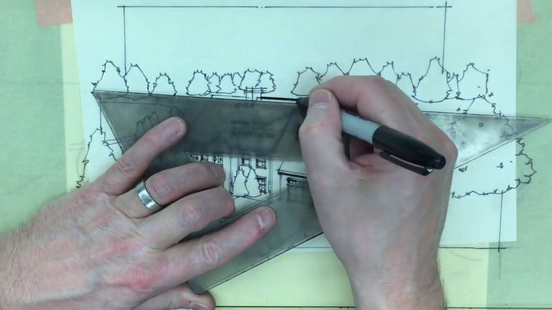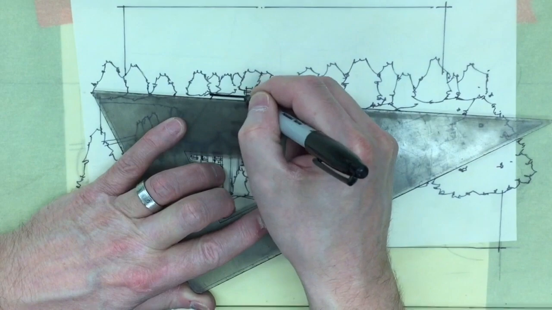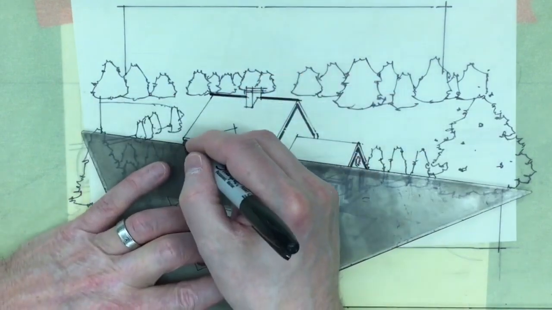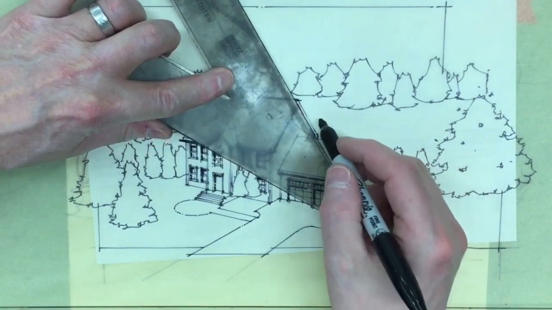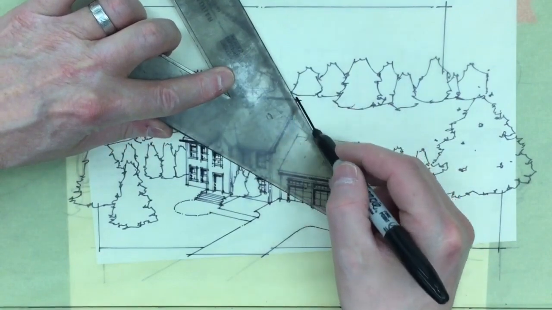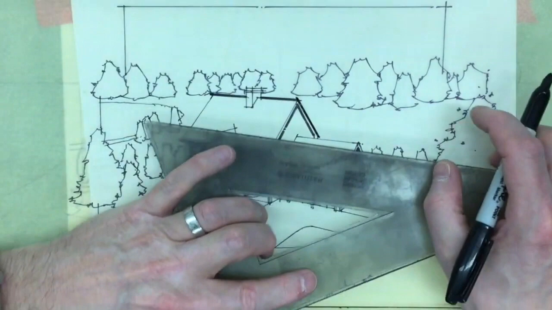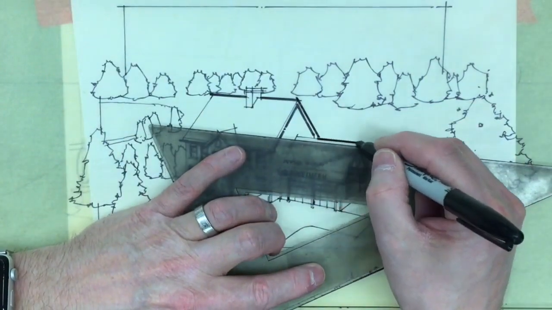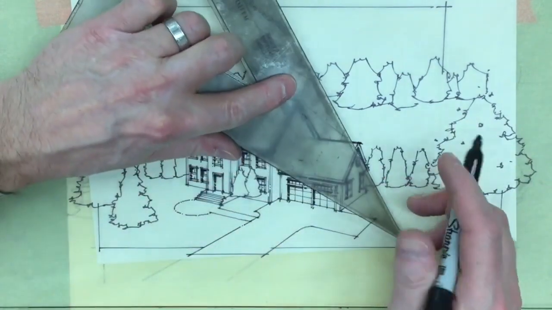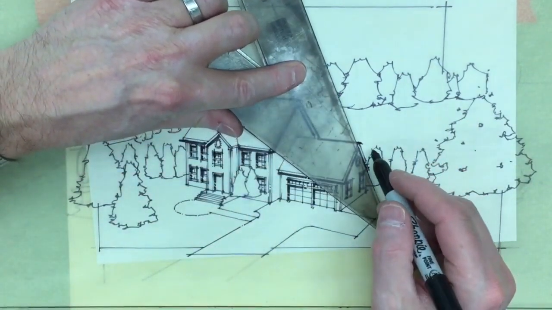Let's profile some of this. We're going to do that with our fat Sharpie. We're just going to go around the perimeter to start things off. Trying to be careful not to drag my triangle through my Sharpie work from before. The small Sharpie's pretty forgiving about that.